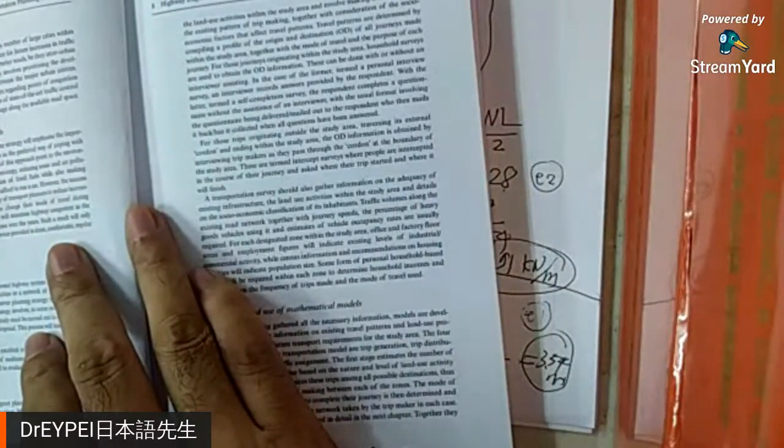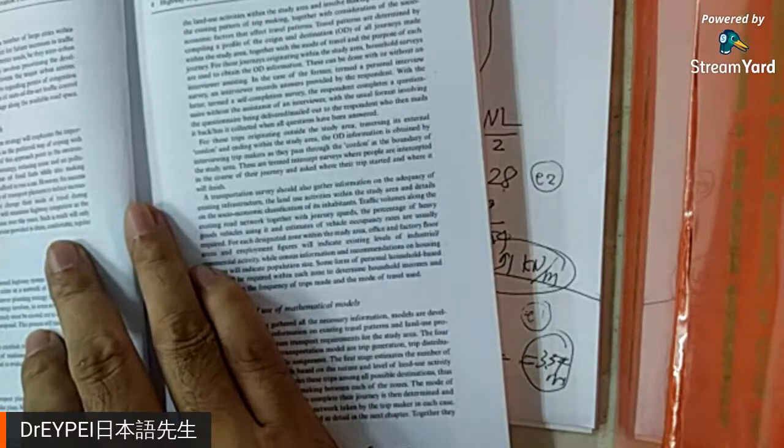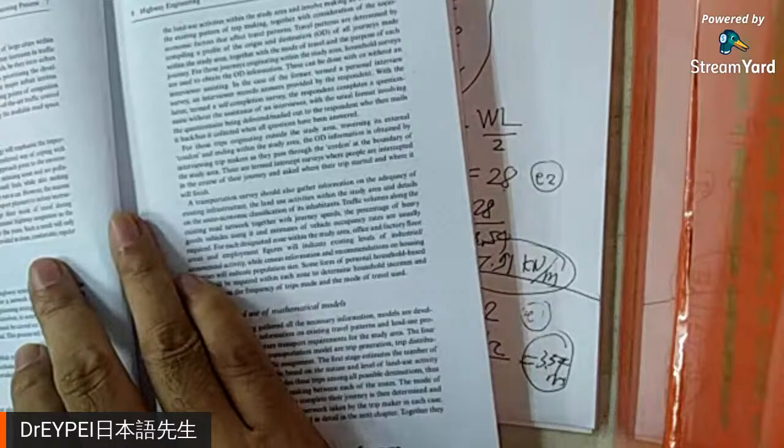Paano naglalakbay yung mga tao? Okay? Together with consideration of socioeconomic factors that affect travel patterns. Travel patterns are determined by compiling a profile of the origin and destination of all journeys made within the study area. So, napakarami nito na i-measure mo, no?